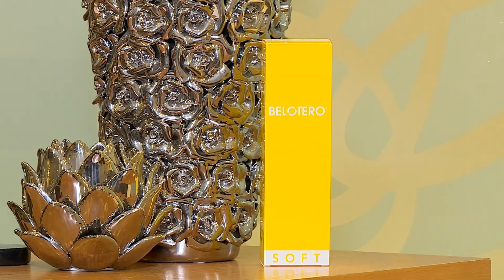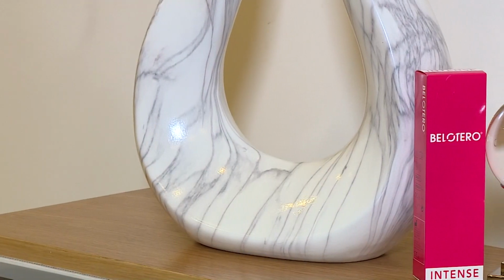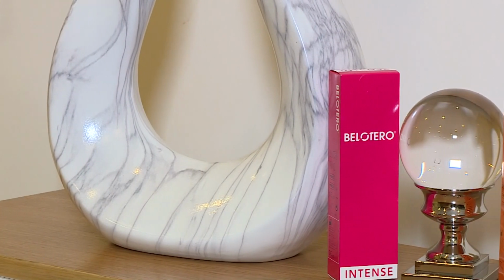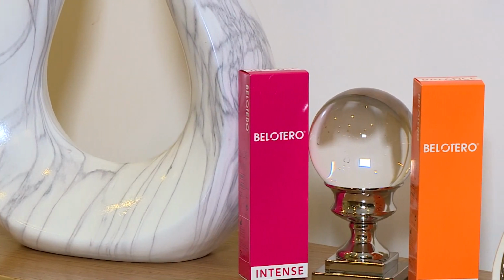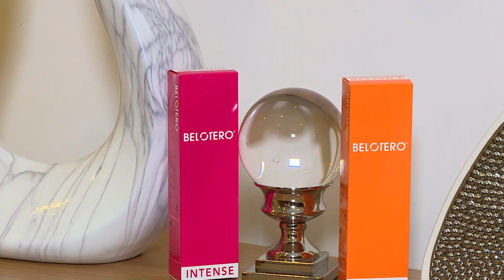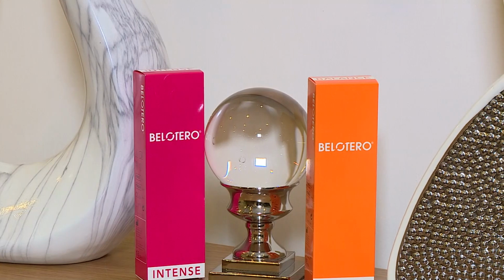for the tear trough. It has 20 milligram of hyaluronic acid in each cc. For the lips, usually my favorite product to be used for the lips is either going for the Pelotero Intense or Pelotero Balance, depending on how much volumizing or rejuvenation you need for the lips. Also, Intense is a perfect product to be used for the nasolabial fold.